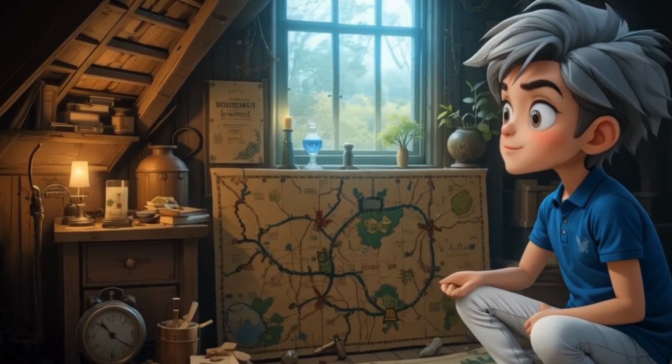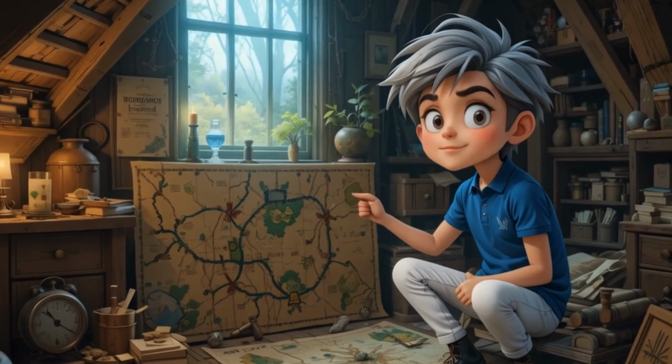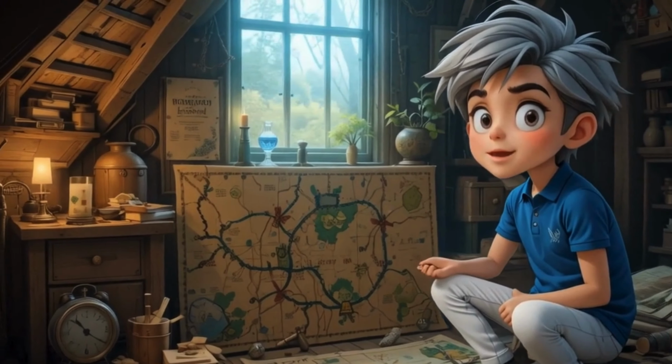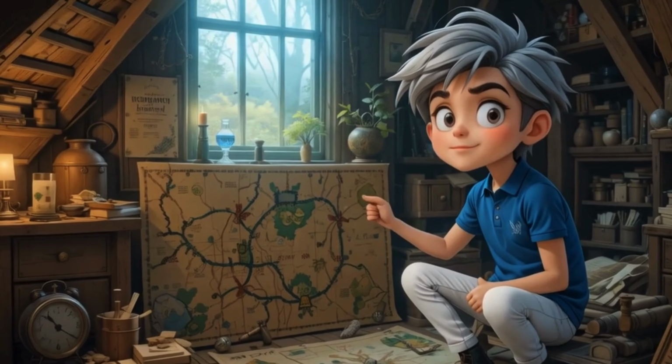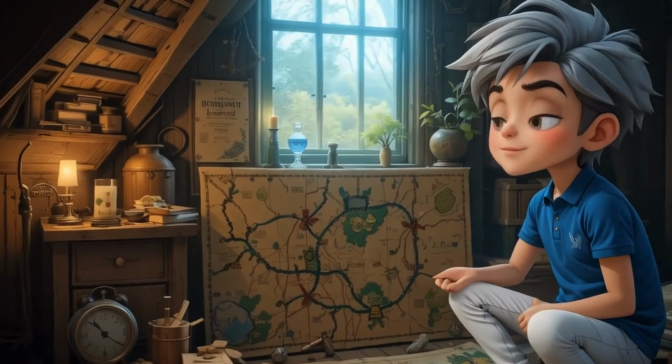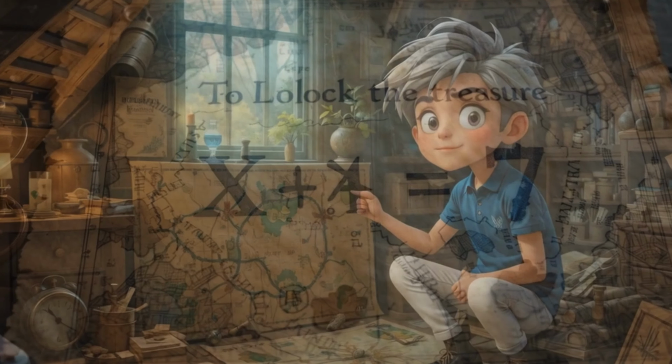Let's watch the mystery of the missing treasure. One day, Alex the adventurer found an old map hidden in his grandfather's attic. The map showed the way to a treasure, but there was a problem. The final location was locked behind a mystery equation.